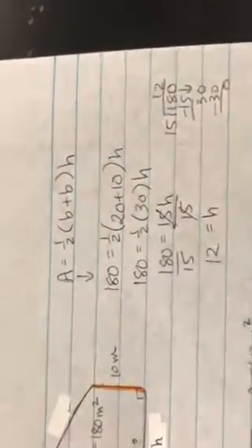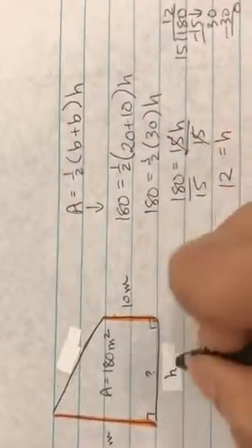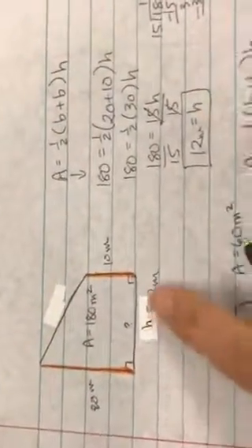So it's 12. So then you can see that the height is 12 meters. So the height here is going to be 12 meters. Okay? So that is our answer for the height. Not meters squared because it's not area. We're just finding the height.